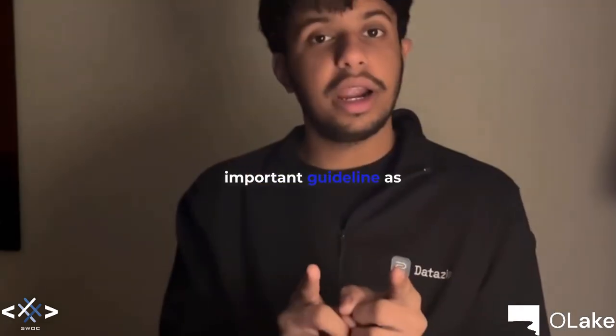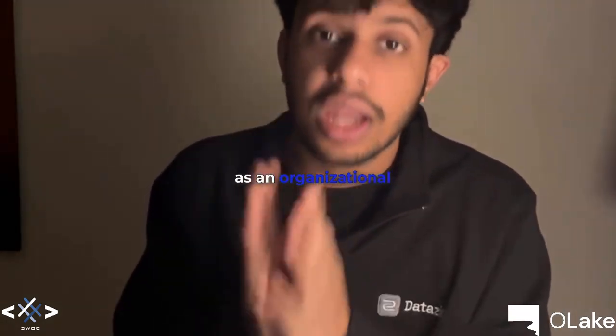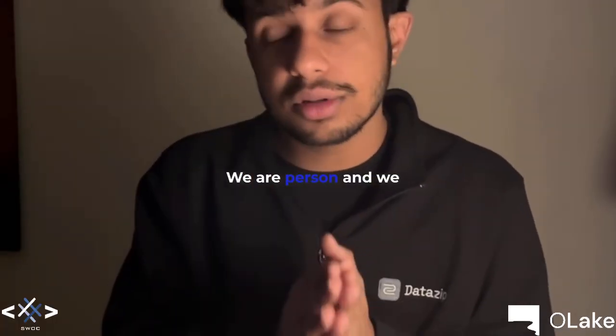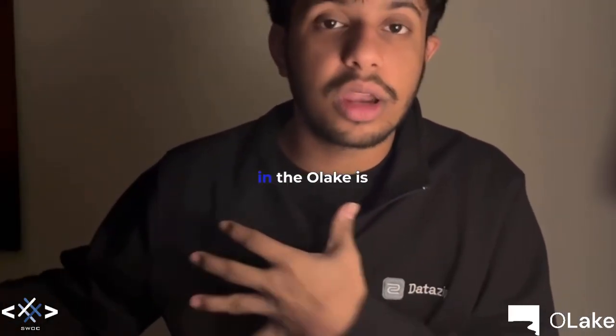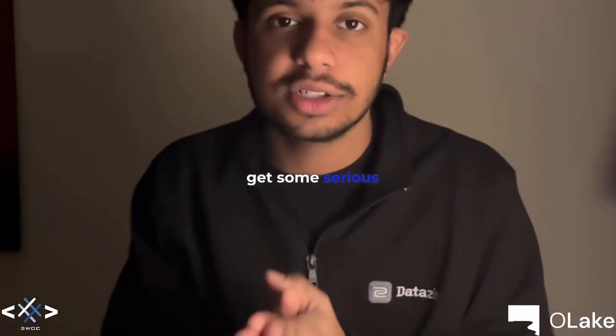Now here is a very important guideline. As OLake is selected as an organizational level repository, we are people and we are like every other developer out there. OLake is looking forward to getting some contributions out of you.